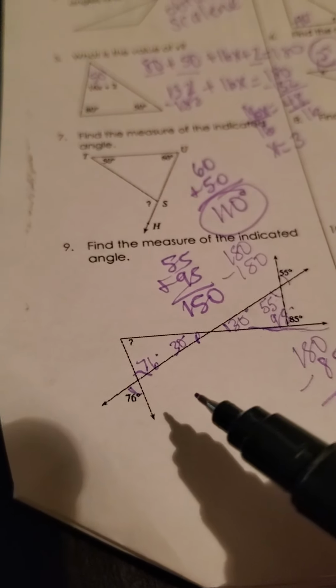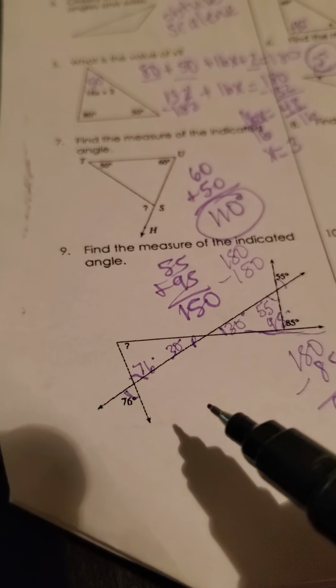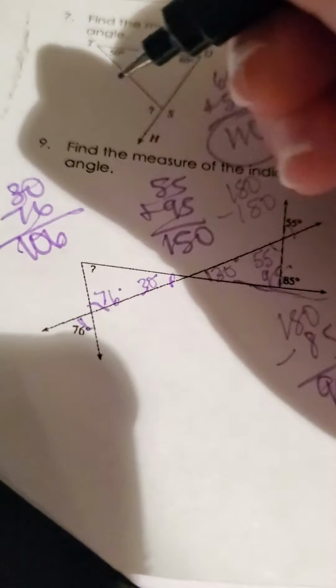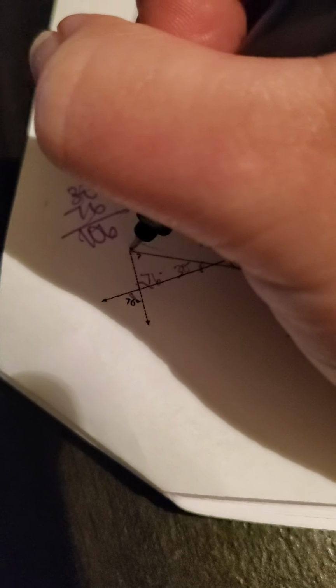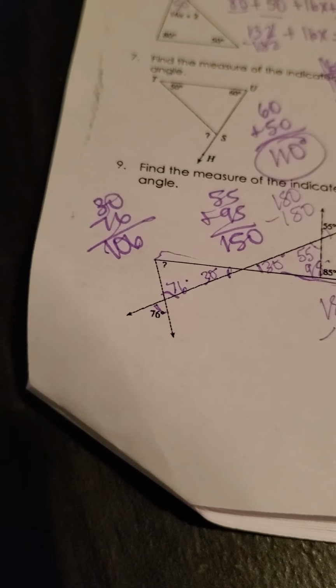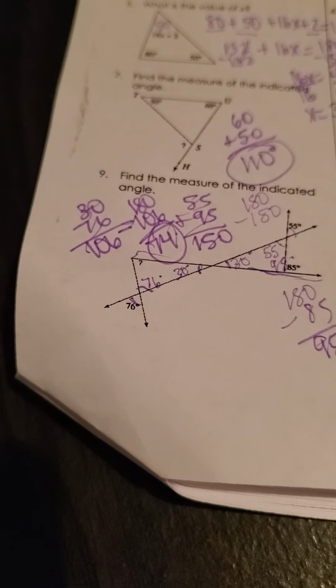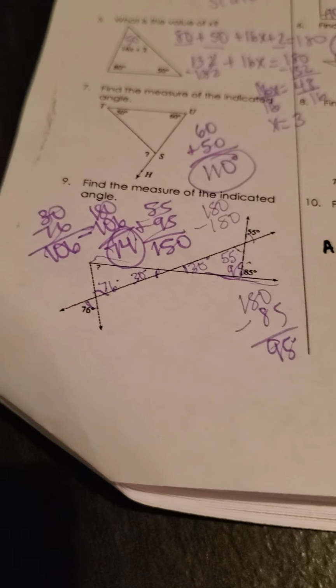So in this triangle, I have a 30 and 76 that I can add up. So 30 plus 76 is 106. And then to find that third angle in my triangle, I'm going to subtract from 180 because they all need to make 180. 180 minus 106, I get 74 degrees as my final answer there for my question mark.